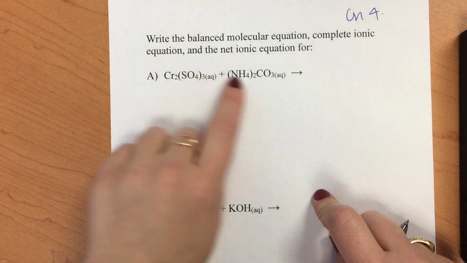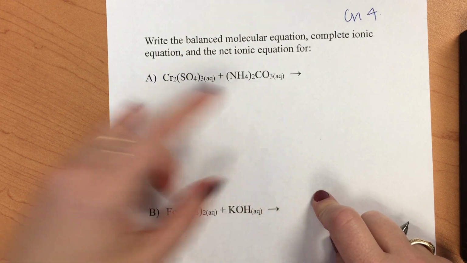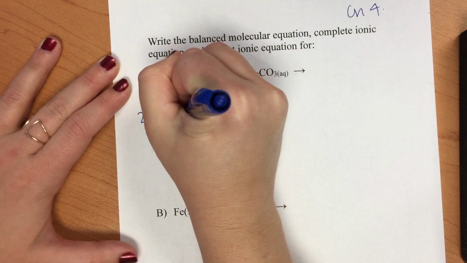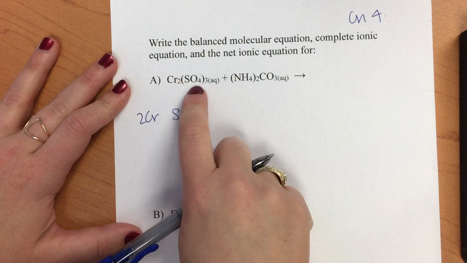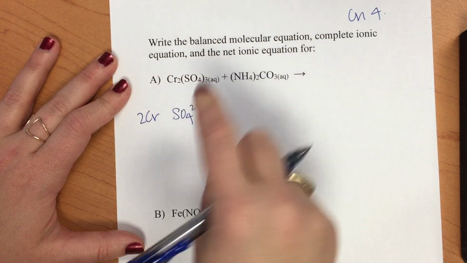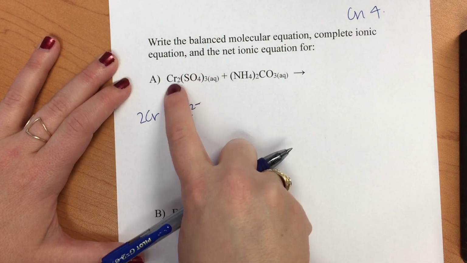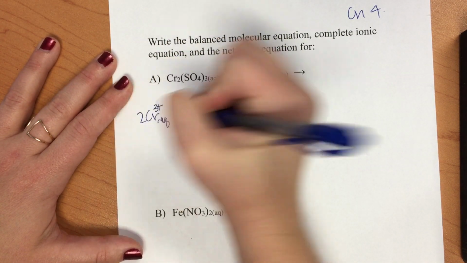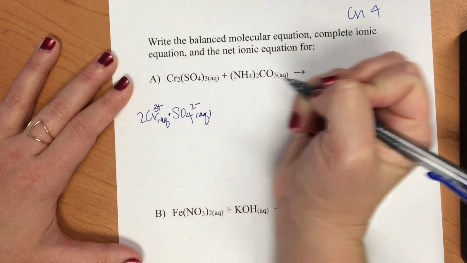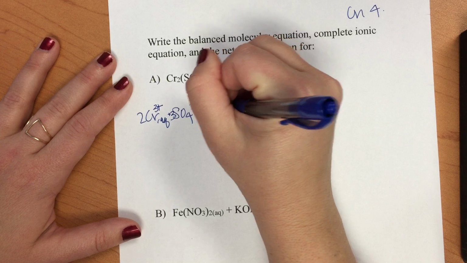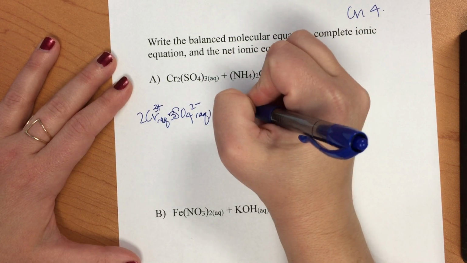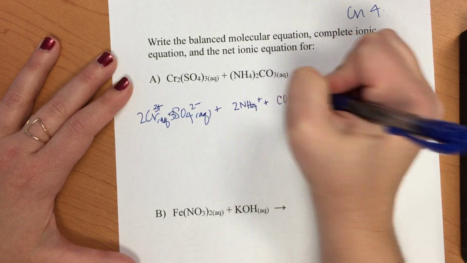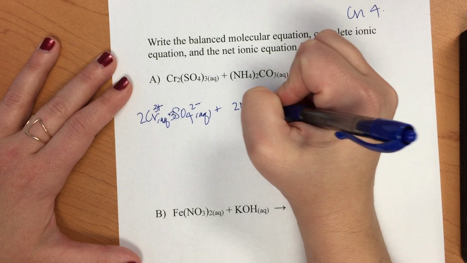First, we want to start by writing the complete ionic equation for the reactants, and so that would be 2 Cr. If you're not quite sure of the charges, you can figure that out. Sulfate is a 2-, and there are 3 of those, so that's a -6 charge. There are 2 chromiums, which is a +3 charge. These are both in aqueous solution. Then we're going to add to that at least 2 NH4+ plus CO3 2-. These are still aqueous.